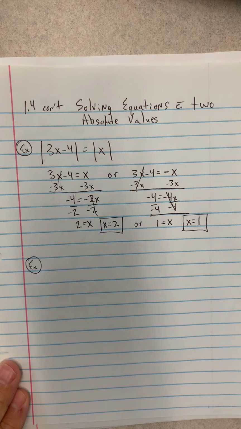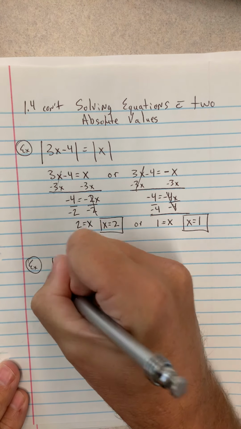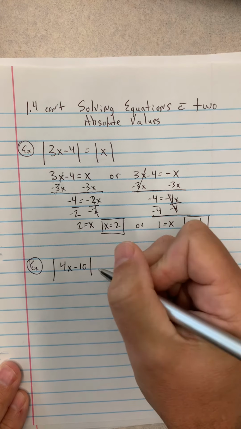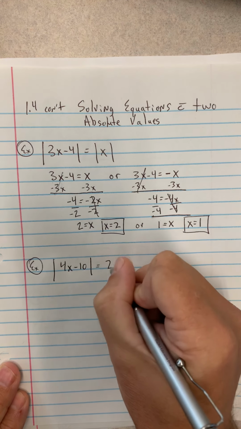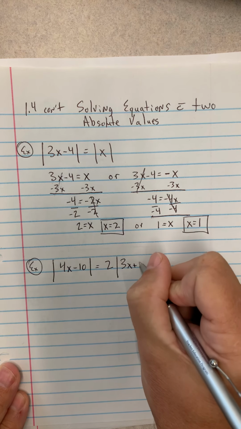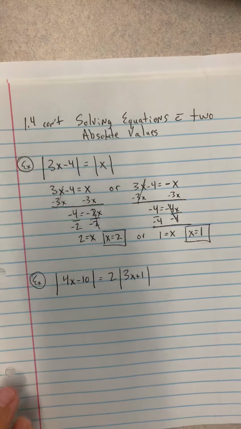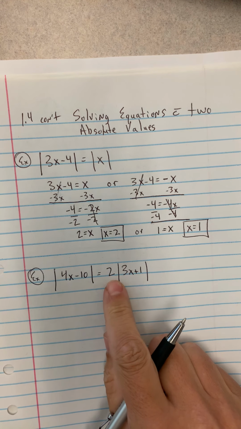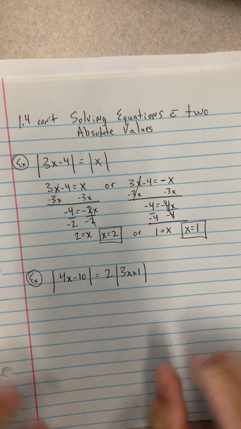We'll amp it up a little more. Here I have the absolute value of 4x subtract 10 is equal to 2 times the absolute value of 3x plus 1. And again, I see this 2 out here. Do not distribute. We don't want to distribute there.